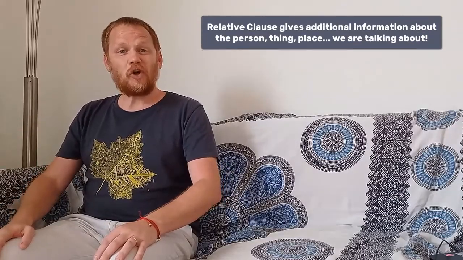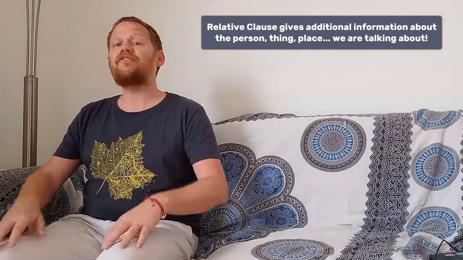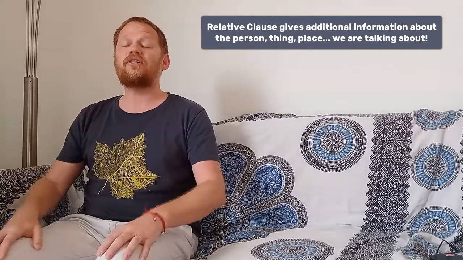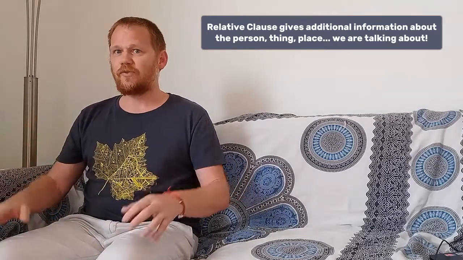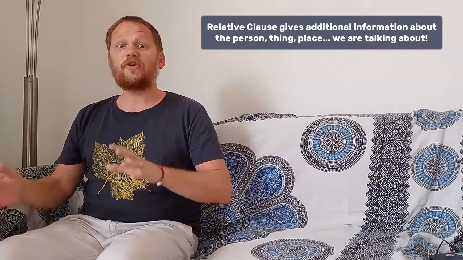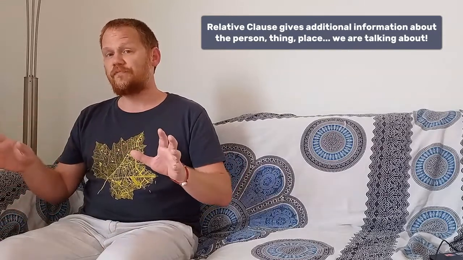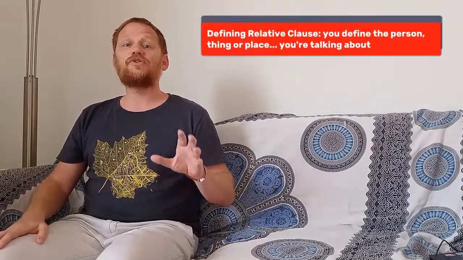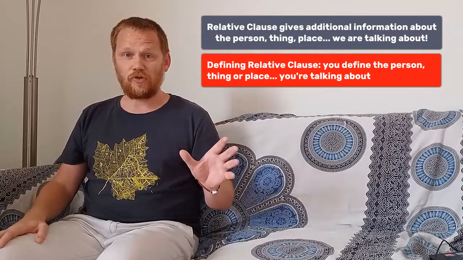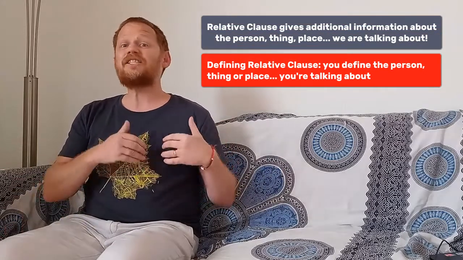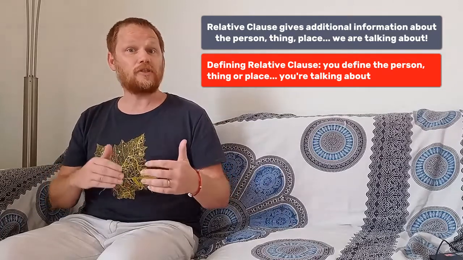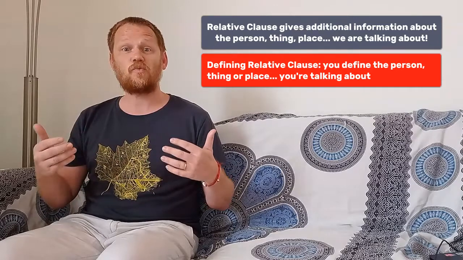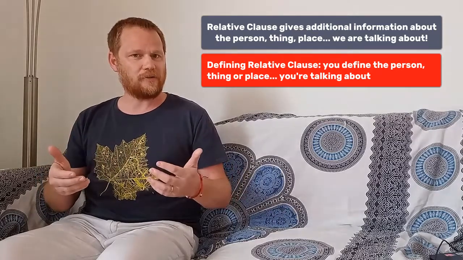So, to sum up, a relative clause is used to give additional extra information about a person, a thing, a place we are talking about. And there are two ways to do this. On the one hand, we can use defining relative clauses, defining, specifying, identifying exactly the person, the thing, the place, and so on I am talking about, okay?